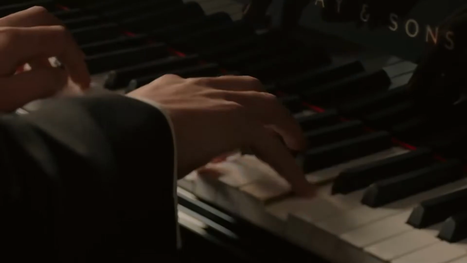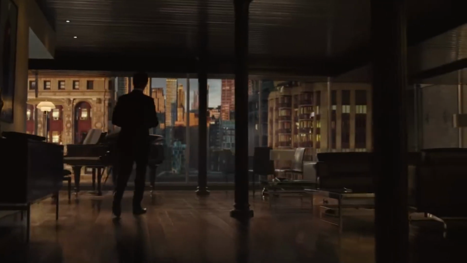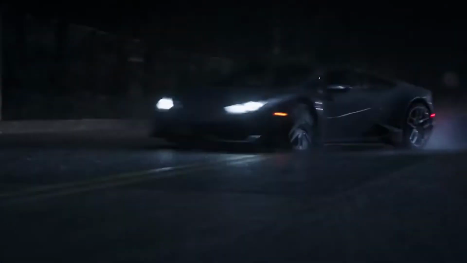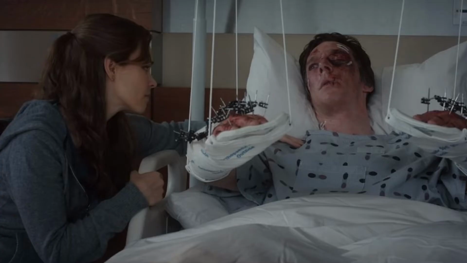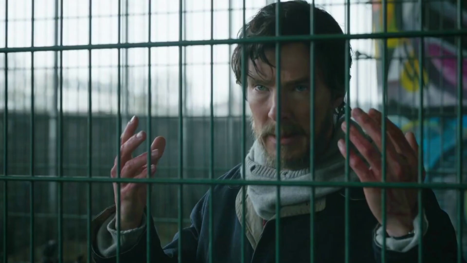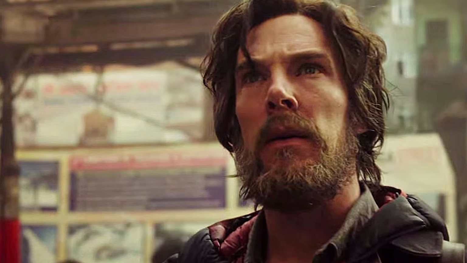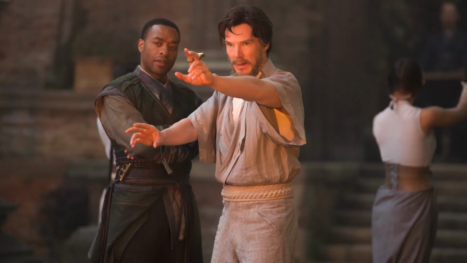Round 2. Plot and Storytelling. The first Doctor Strange movie follows the arrogant, egotistical, and narcissistic Dr. Stephen Strange, who finds himself lost and alone when a car accident destroys his ability to use his hands. In search of a way to get his hands back so he can continue his career, he travels the world until he reaches the doorstep of Kamar-Taj, and the world of the mystic arts.